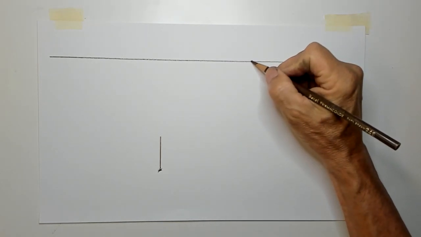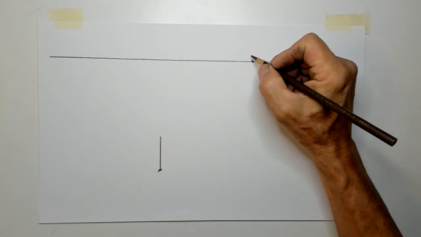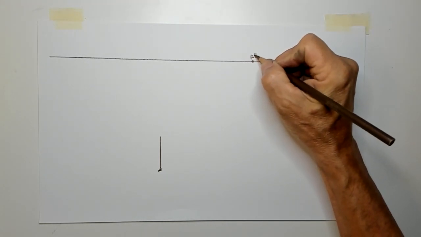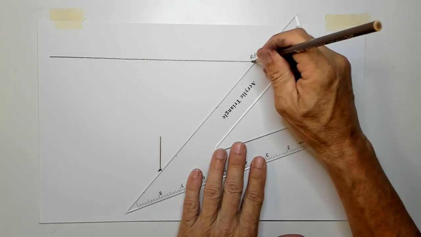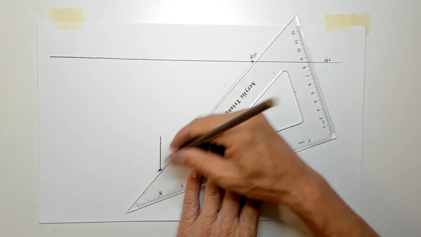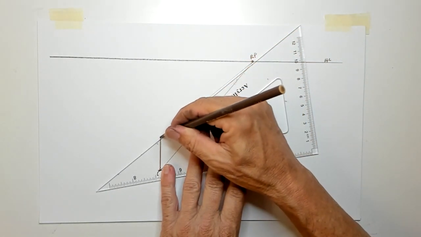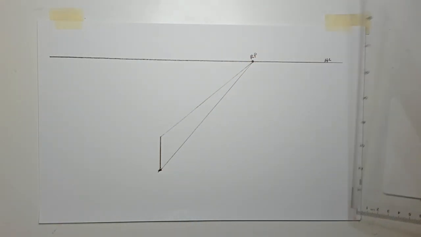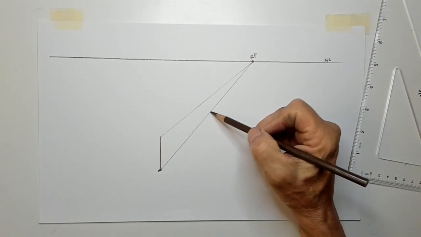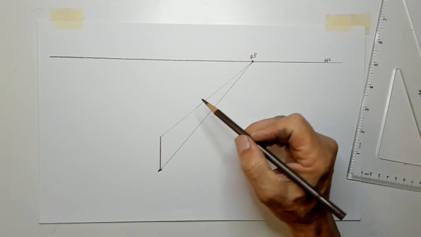Now, if I wanted to just move it backward in space, and I didn't really care where it was necessarily, I can just make up a dot. Any dot can be a reference point. So when I draw a line from here to here, these two lines are parallel with each other.